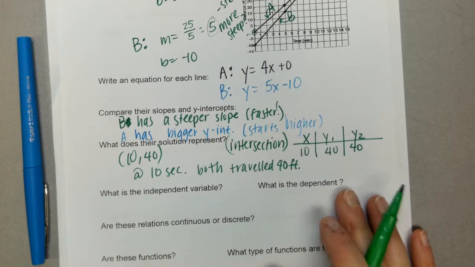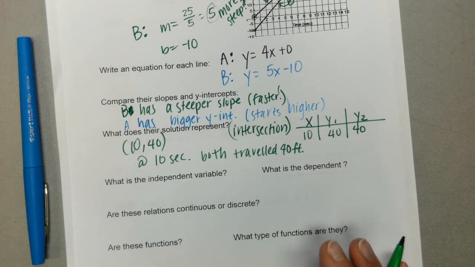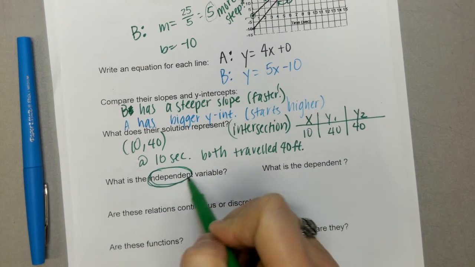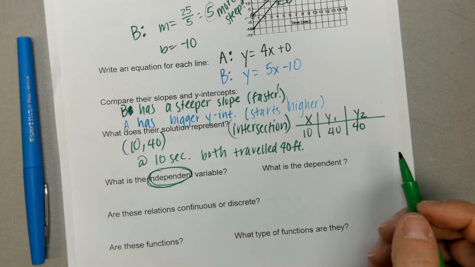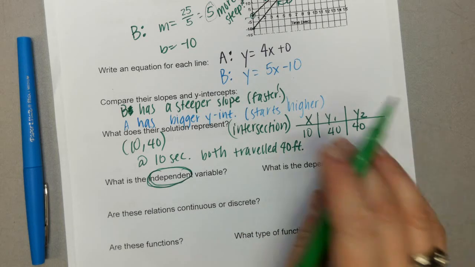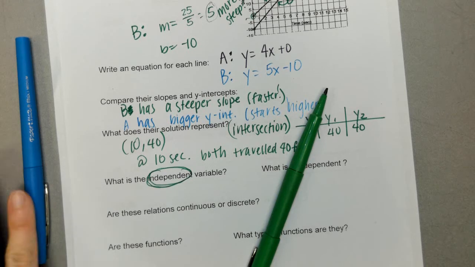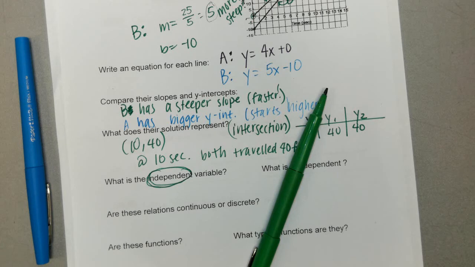What is the independent variable? Fun times. Remember our Dixie-Royd? Let's see if I can find it in my notes. Way up here.